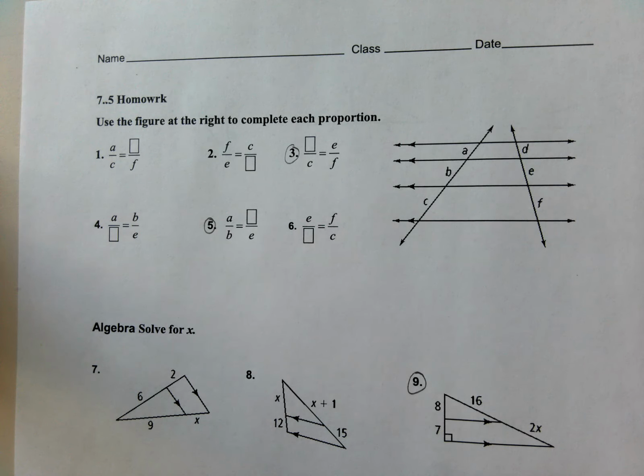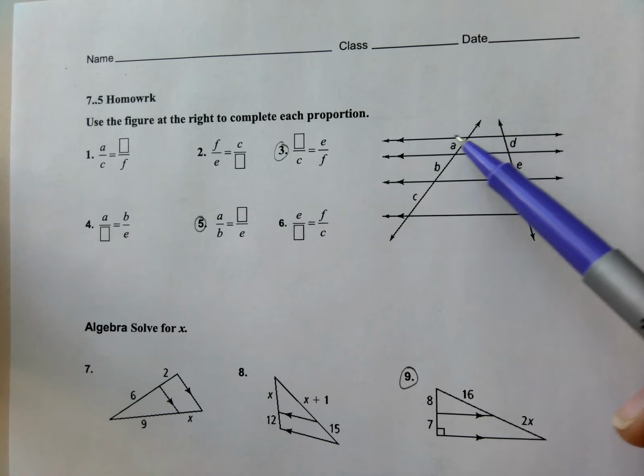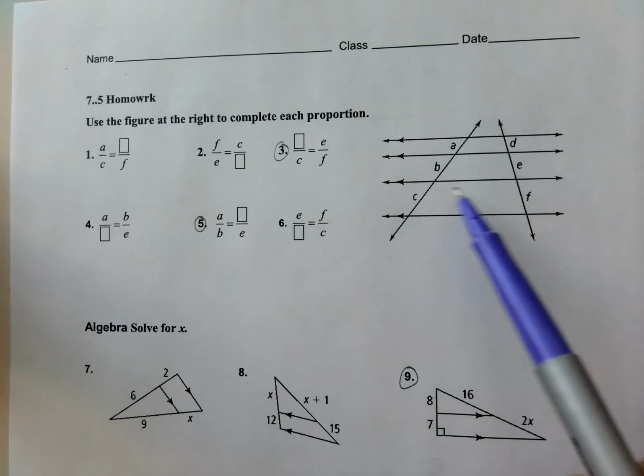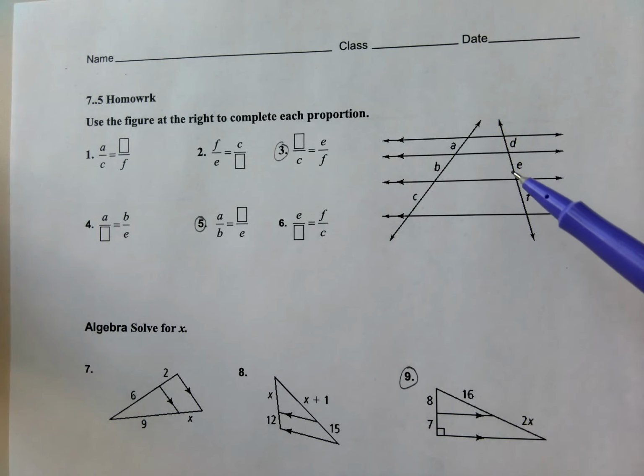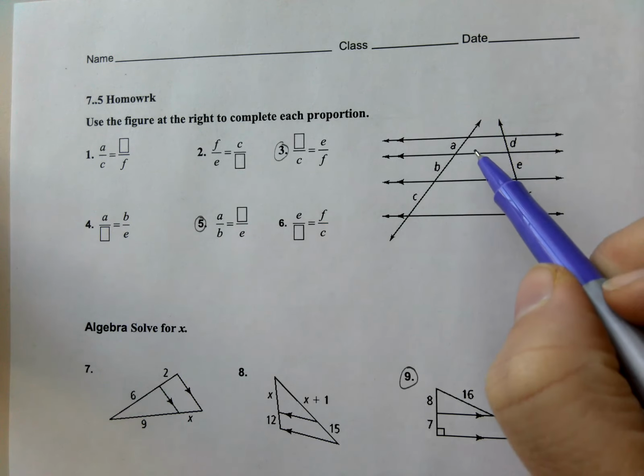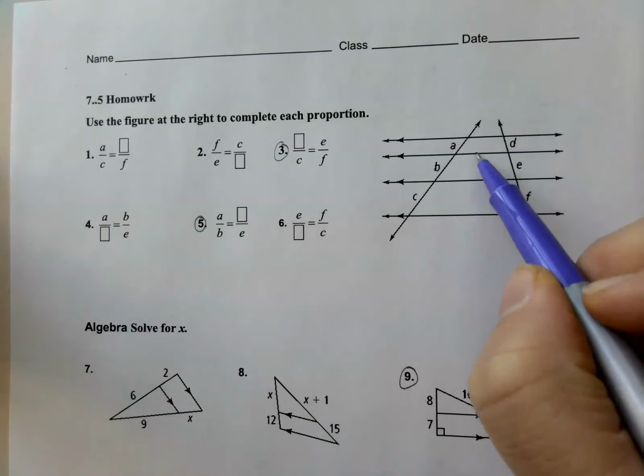Hello, some review of 7.5. Again, you're supposed to be doing the evens, so I'm going to go over some odds. Now, the property that we have is if these are parallel lines, like they are, then we can set up a proportion, meaning that really any of these can be the equal sign.